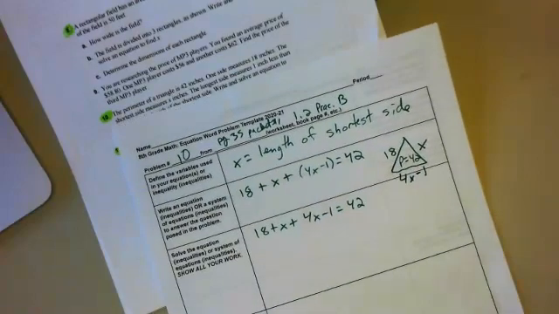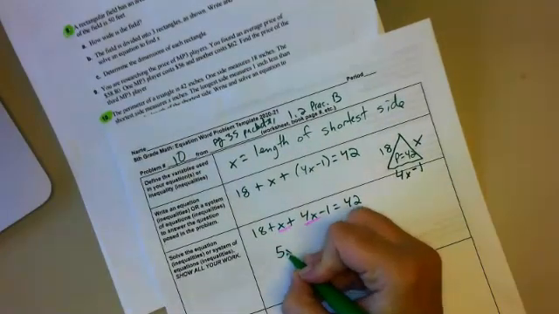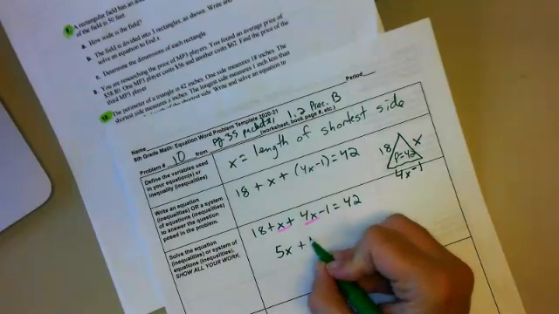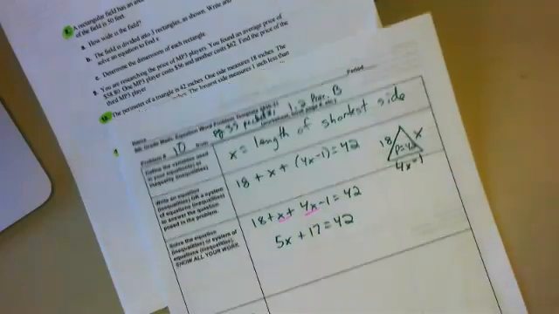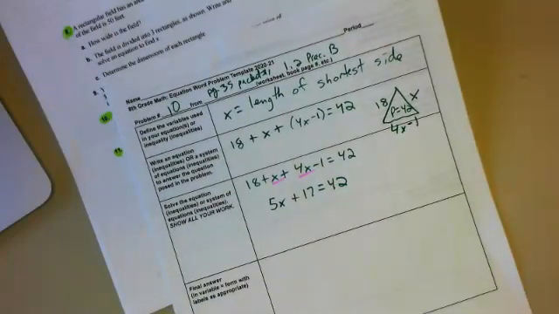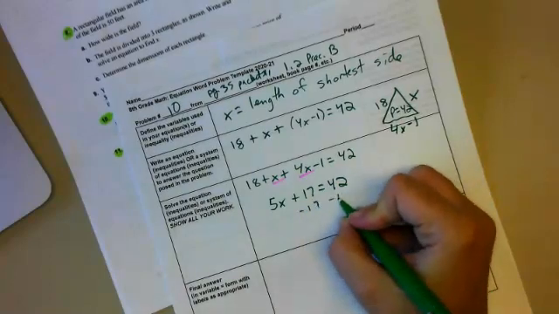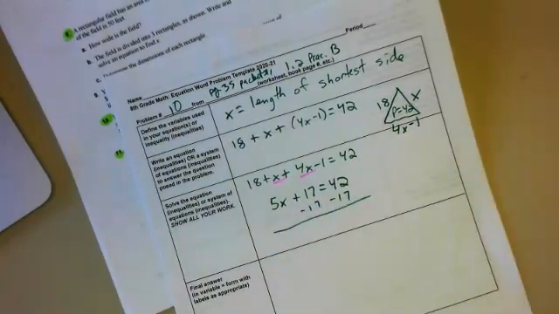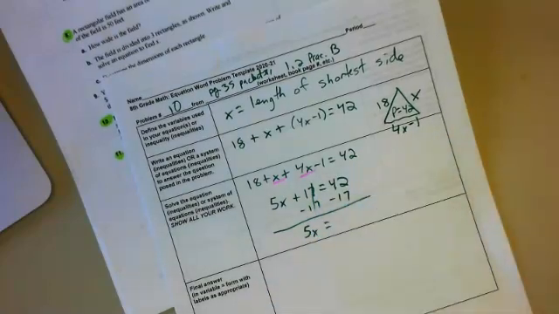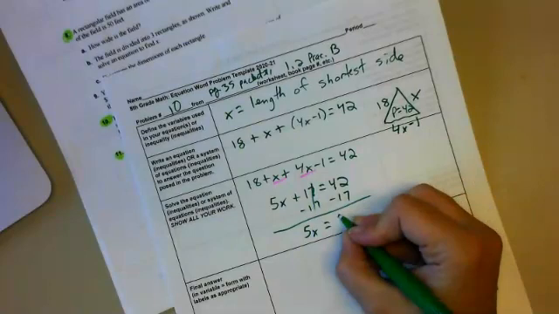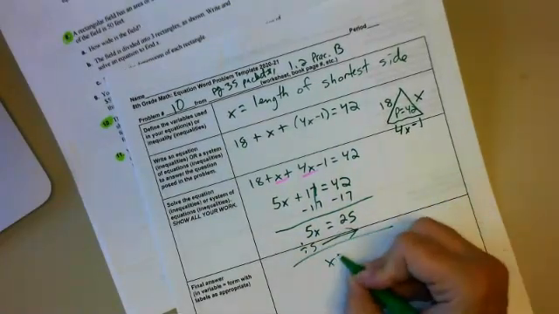I'm going to combine like terms here. We've got an X and a 4X, so I've got 5X. 18 minus 1 is plus 17, equals 42. Now, guys, this is where we're solving a multi-step equation. You're going to undo things. First thing we're going to do is subtract 17 from both sides. Remember, golden rule of algebra, if you do it to one side, you've got to do it to the other. We've got 5X equals 42 minus 17, which is 25. And we are going to divide by 5, and we get X equals 5.